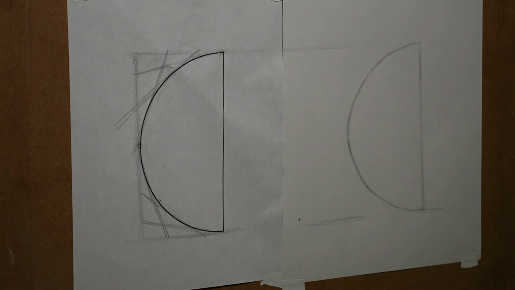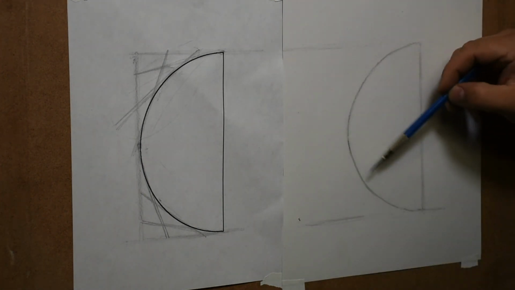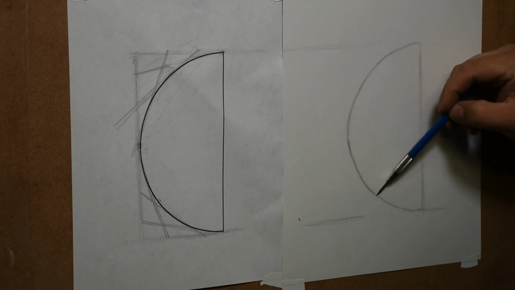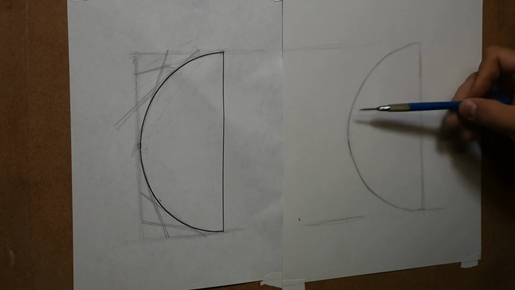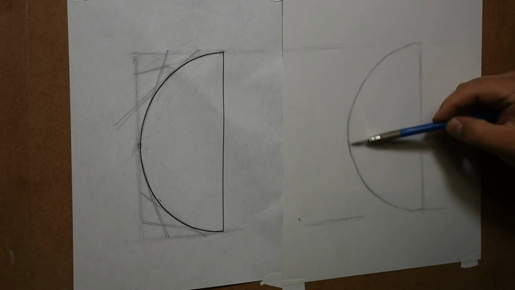And that's essentially how you draw a curved line or a curved shape using a notional space box and straight geometric lines.